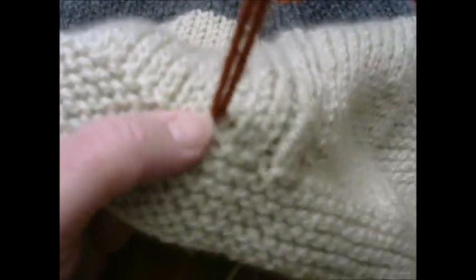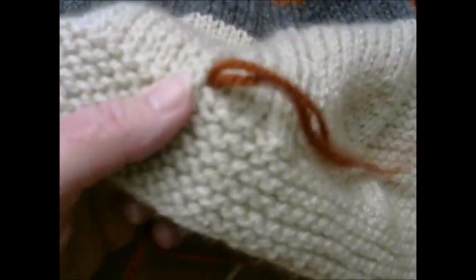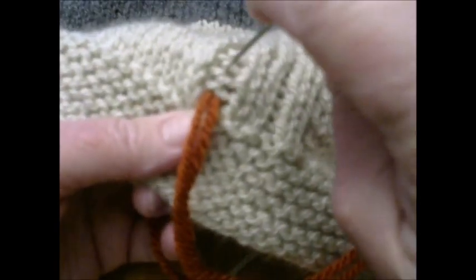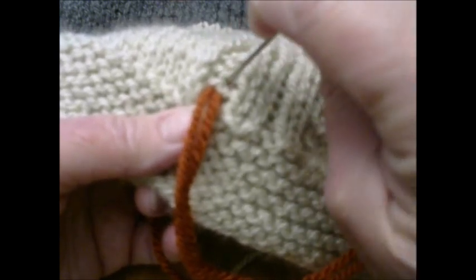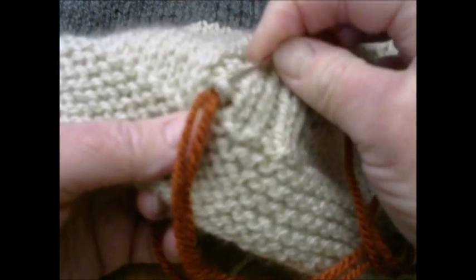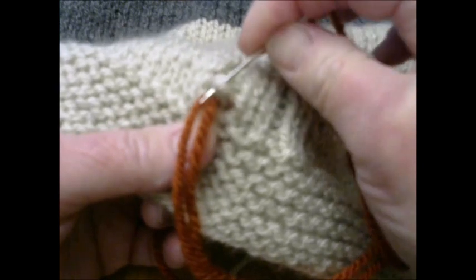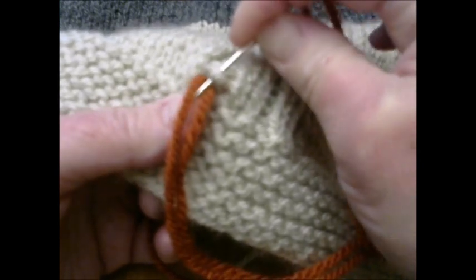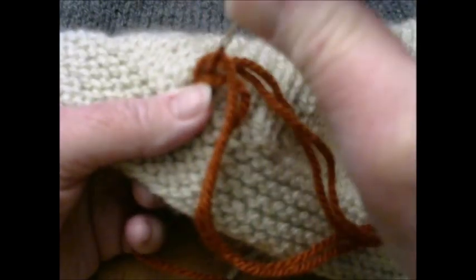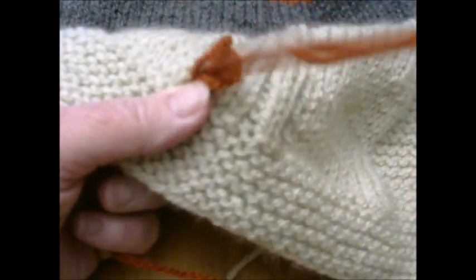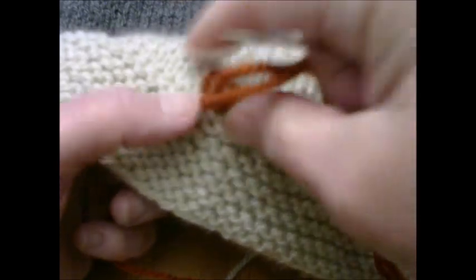You're going to come up through it. Then you're going to go to your next stitch, and you're going to go down so that you've kind of scooped up that stitch. And now you're going to go in between these two threads, in between those two yarns, and pull it.